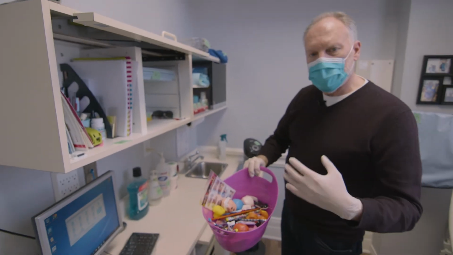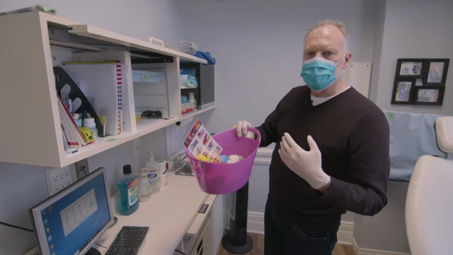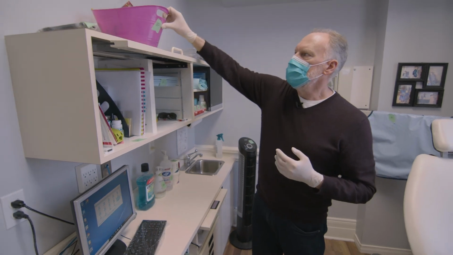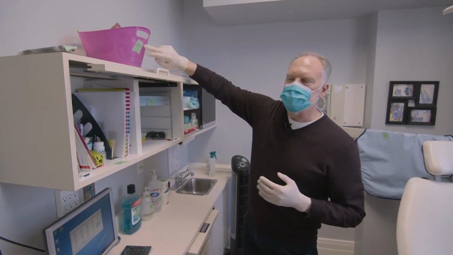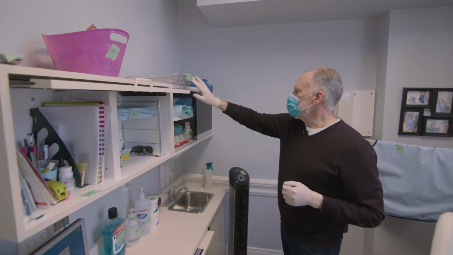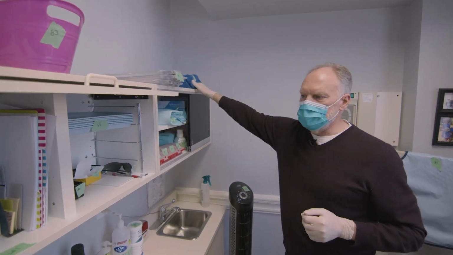So this is something that's just toys for the kids when they're in here, right? So you buy this as a master pack and there's a dollar value for it. So you've probably got a case worth. So if you just put your item number on there, that's all you need to do. Your trays and then DNI for the head cushion.